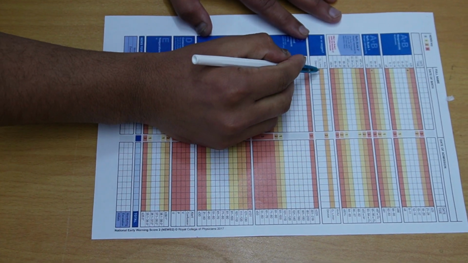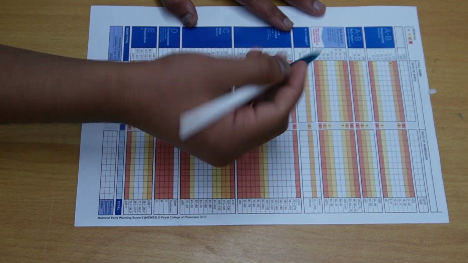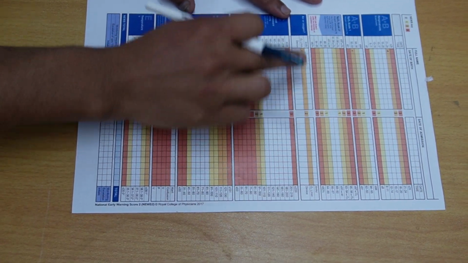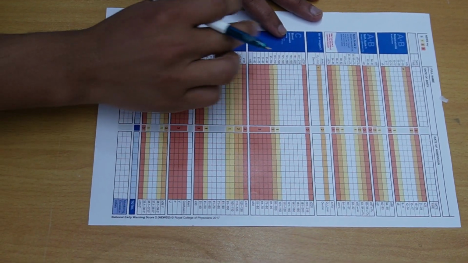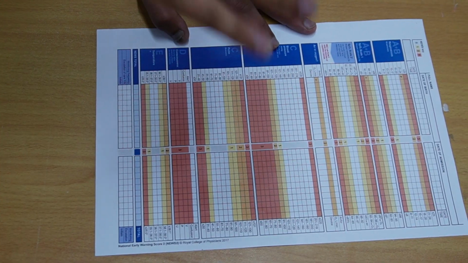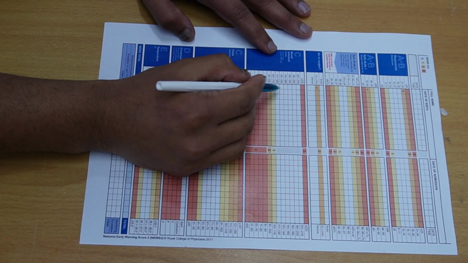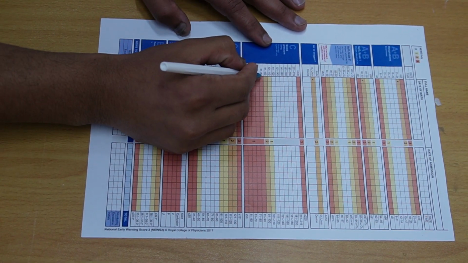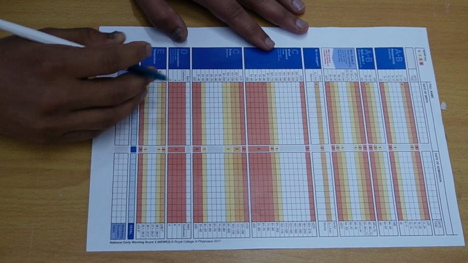Next is air or oxygen. Suppose the patient is on 50 liters of oxygen, then we need to put a dot here as well because the patient is on oxygen. Then next thing, doctor, is blood pressure, just systolic blood pressure. If the patient has a systolic BP of 85, then we are going to use this one, I'm going to put a dot here.